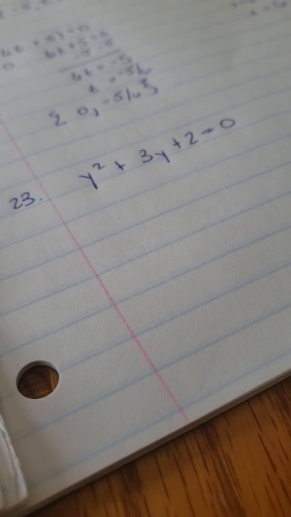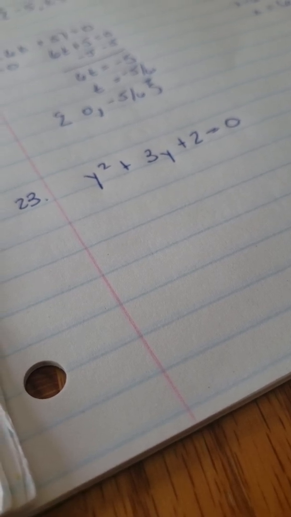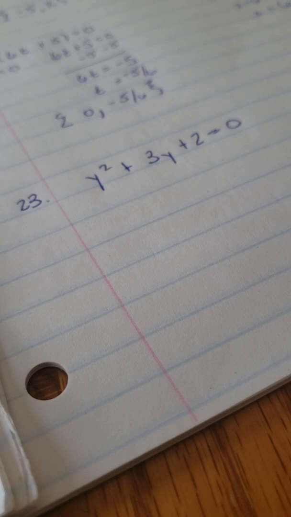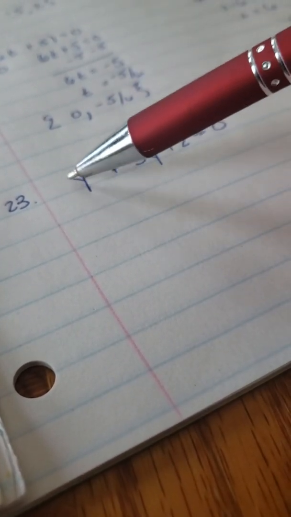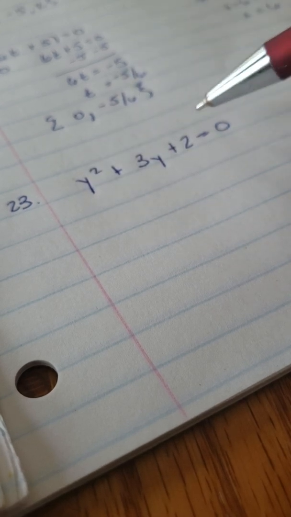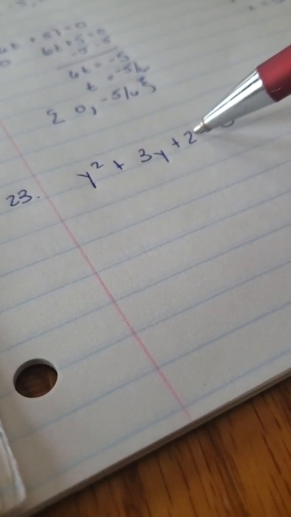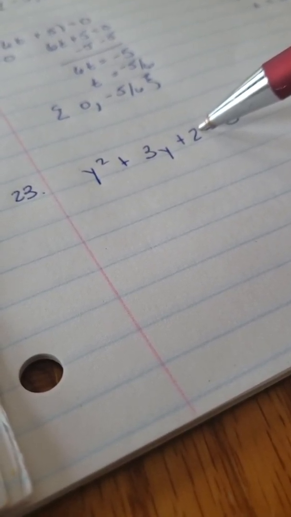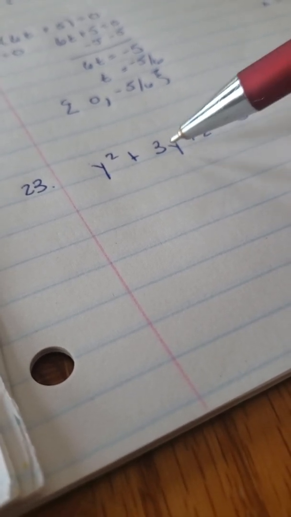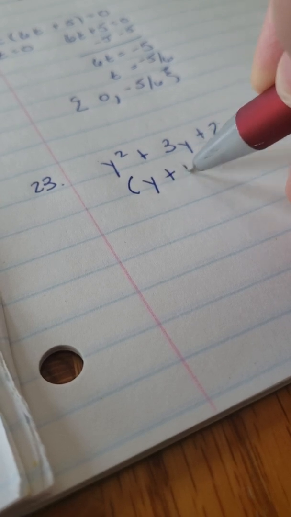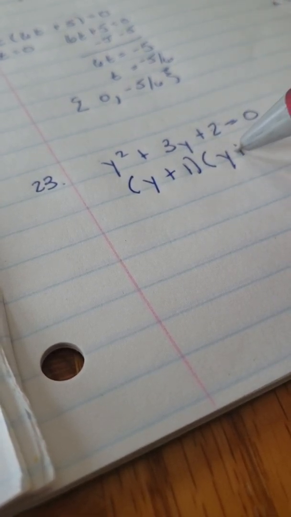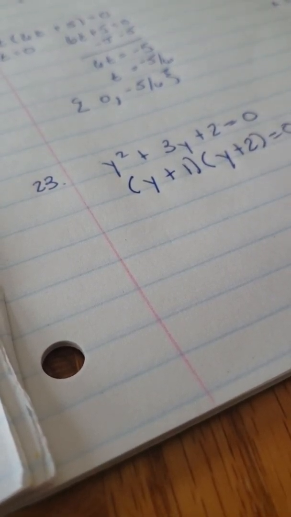Next, we're going to look at number 23, and you'll see that this one is not yet factored. So the first thing I have to do is to factor it. Since this coefficient's a 1, all I have to do is find numbers that I can multiply to get +2 and add to get +3, which is a +1 and a +2.